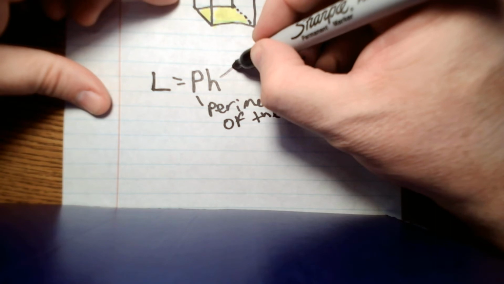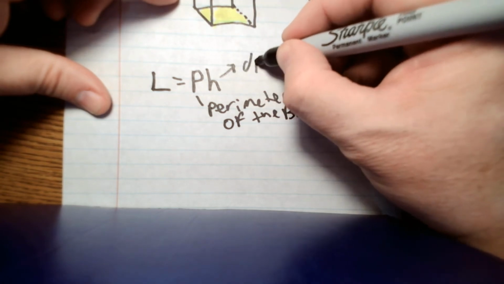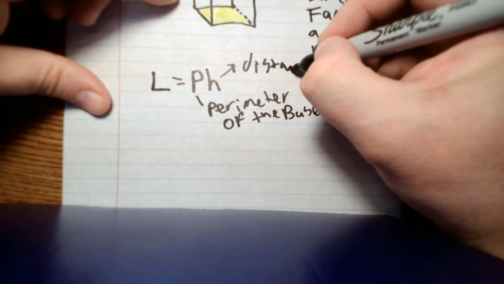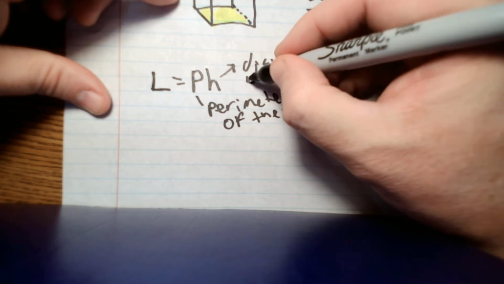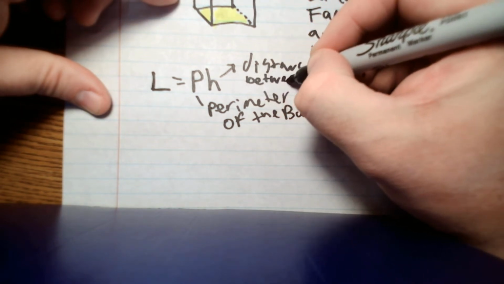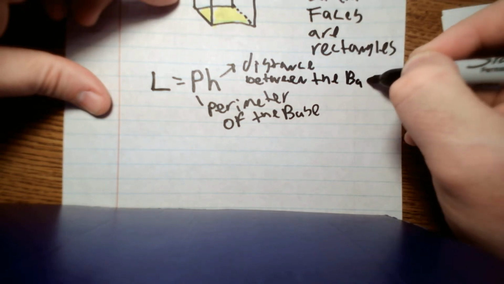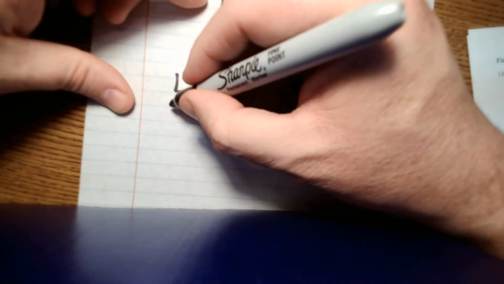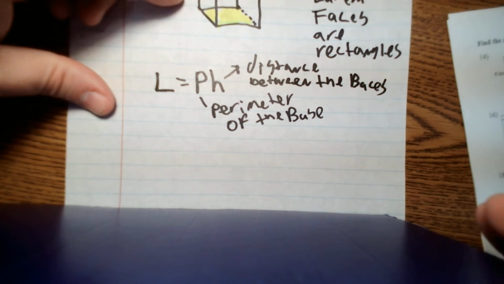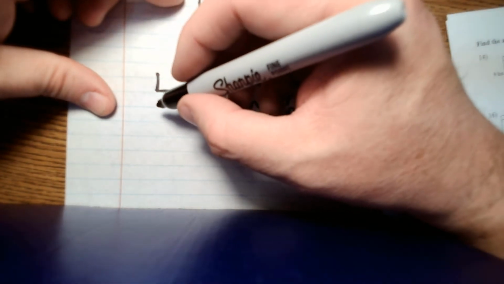And this is just going to be the distance between the bases. Uh-oh. I have to write like this because I can't flip the camera.